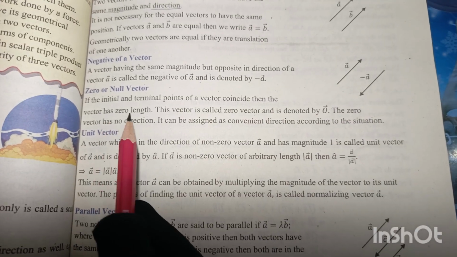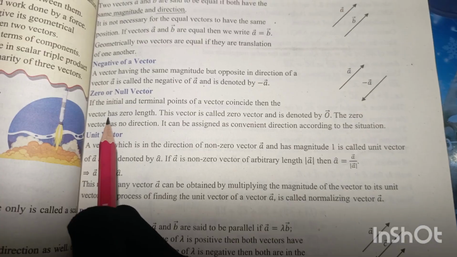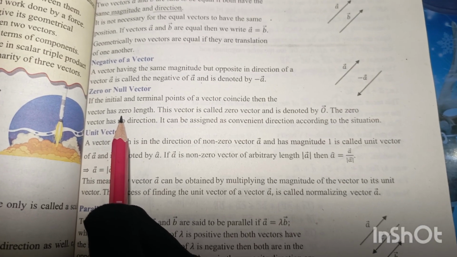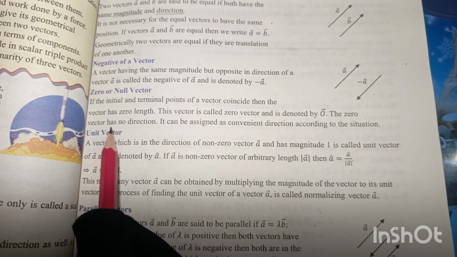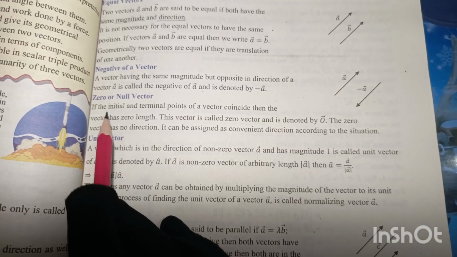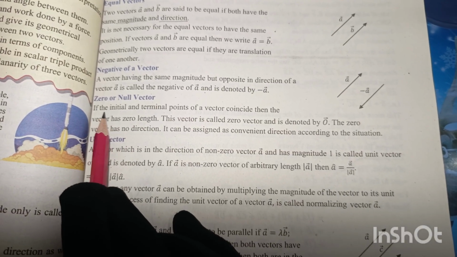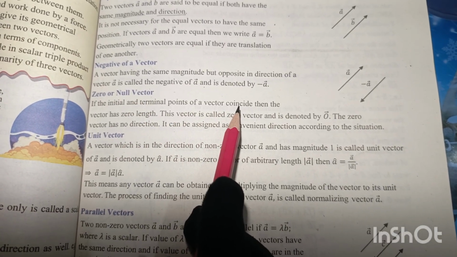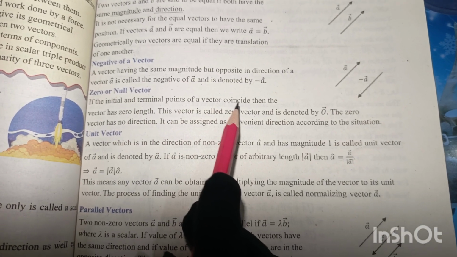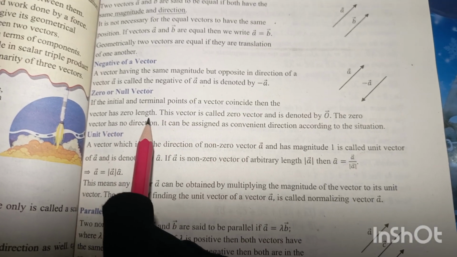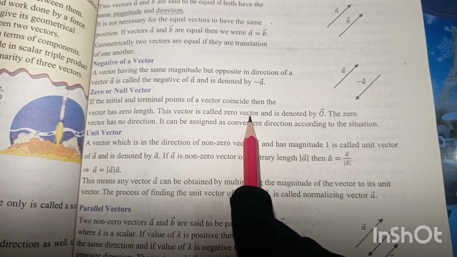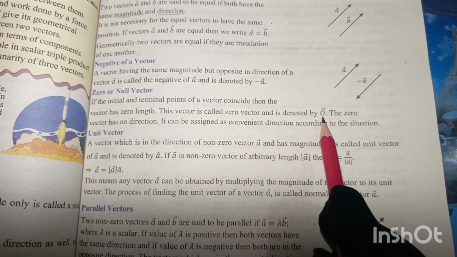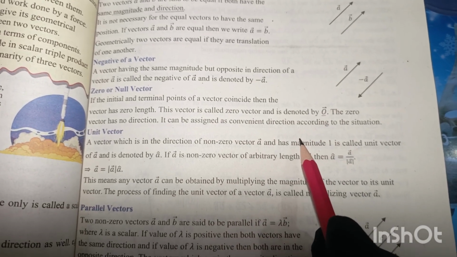Next is the zero or null vector. As the name suggests, the zero or null vector is the vector which has zero magnitude, zero length. It means we cannot draw that vector physically. Here is a specific definition: if the initial and terminal points of a vector coincide, meaning they meet at a point, then the vector has zero length. So this vector is known as the zero vector or null vector. It has two names and it is denoted by the notation O.